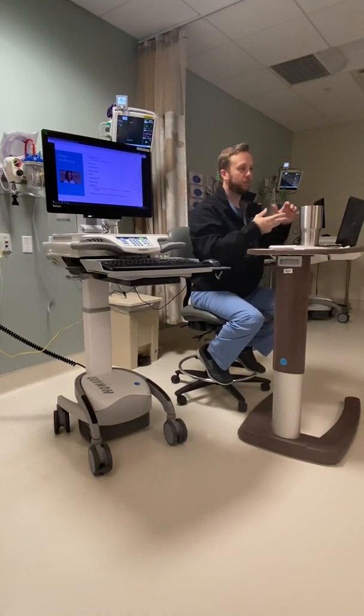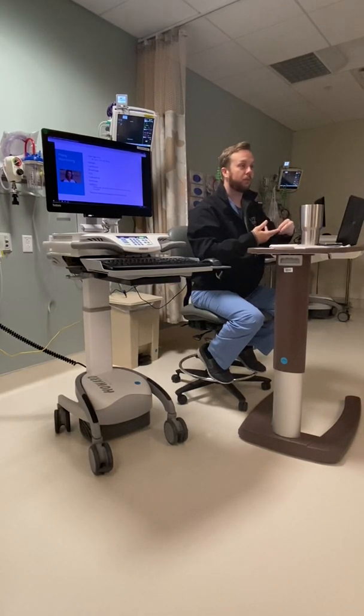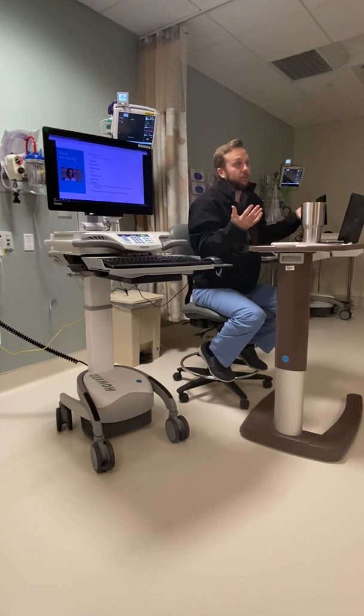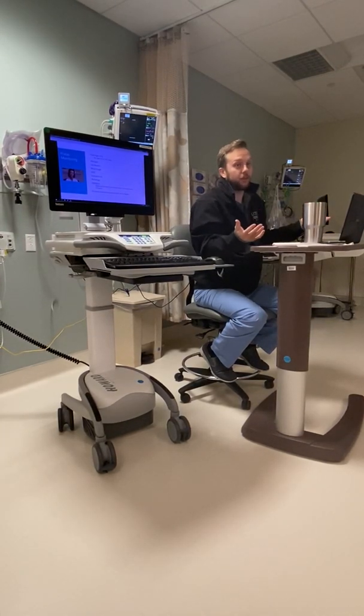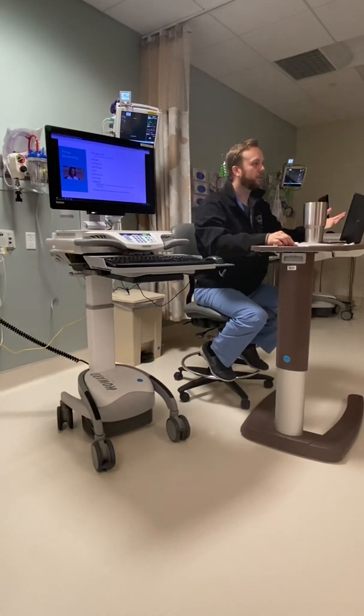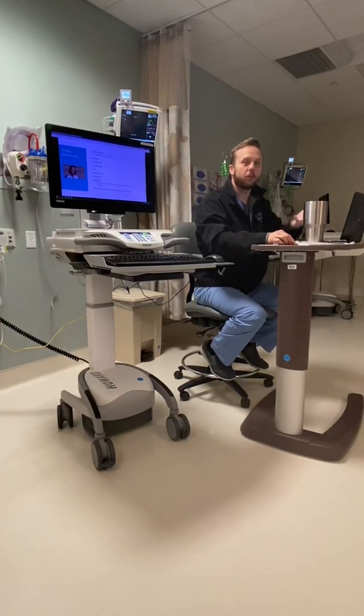You have Mallampati 1, 2, 3, and 4. The most deceptive are 2 and 3 because it could be good, it could be bad. 4, you just know you're in trouble. You just can't see anything. So you just get ready for a glide scope. But it's really important when you're seeing people assess it. Look at it for yourself too. Ask them to open their mouths as wide as they can. Know what you're in store for.